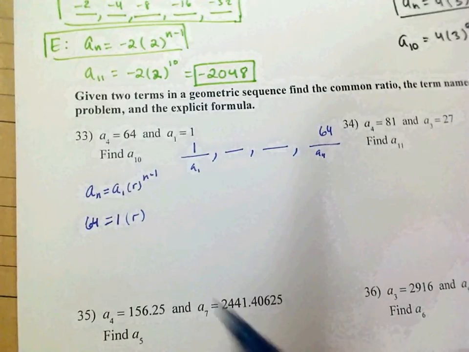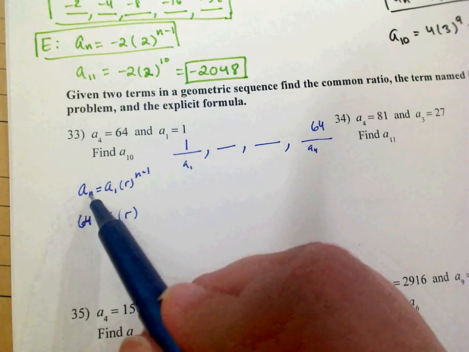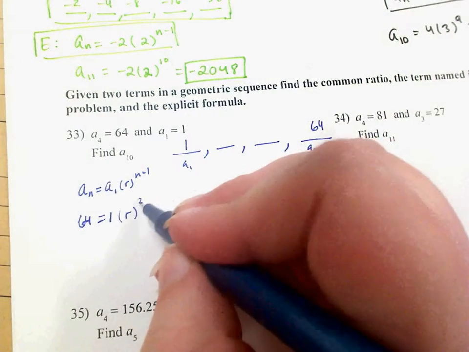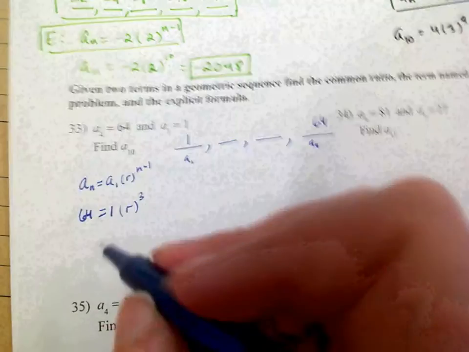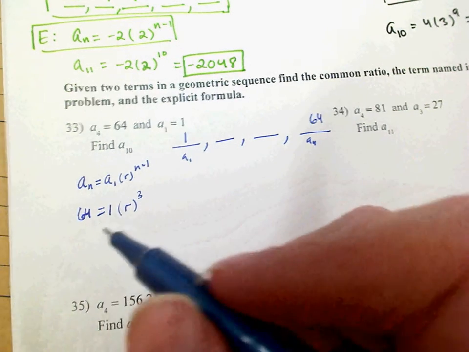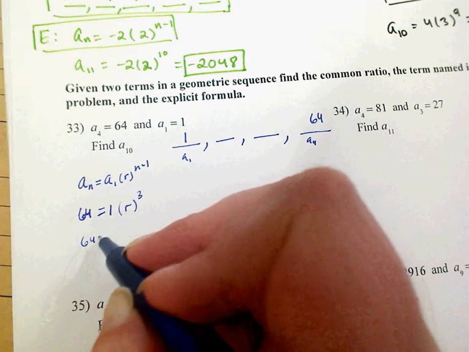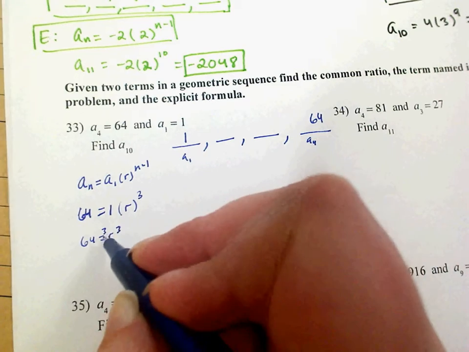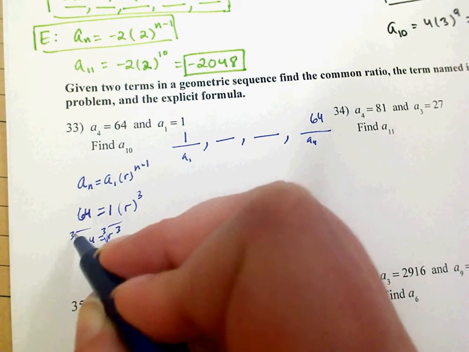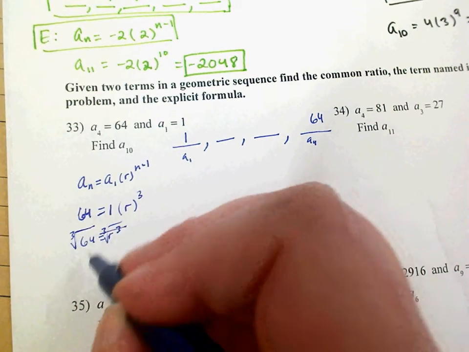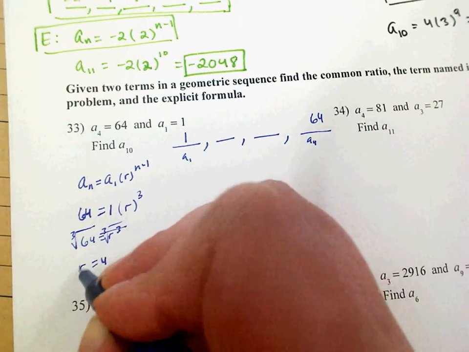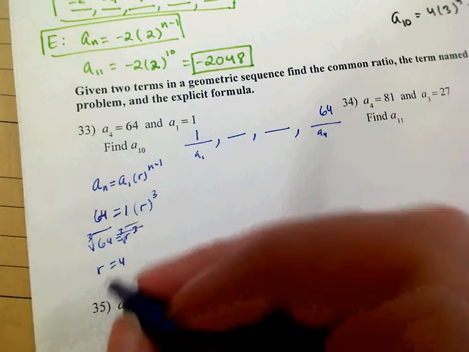so if I let this be 64, then we're talking a sub 4, so I'm raising it to the 3rd power, yeah? If I want to solve for 64, divide by, well, you don't need to divide by 1, but 64 equals r cubed. If I want to solve for r, then I take the cube root. And I know that the cube root of 64 is 4. So r equals 4. And that's one of my answers because it asks for the common ratio.